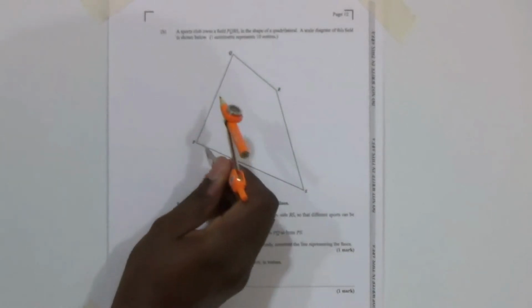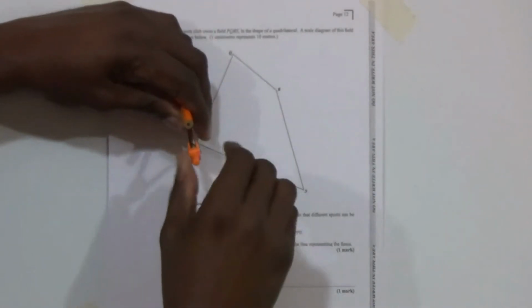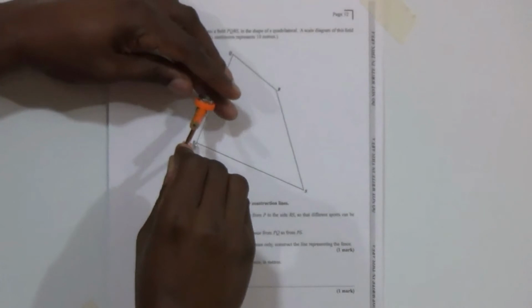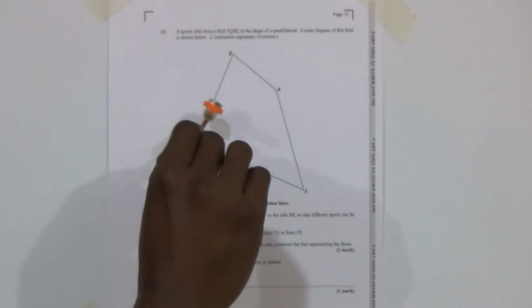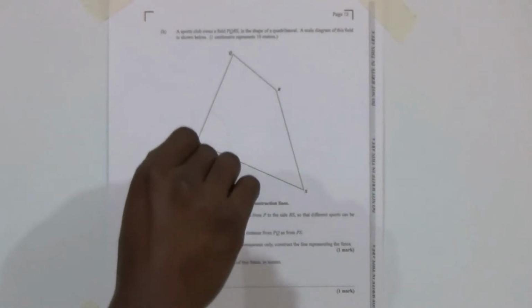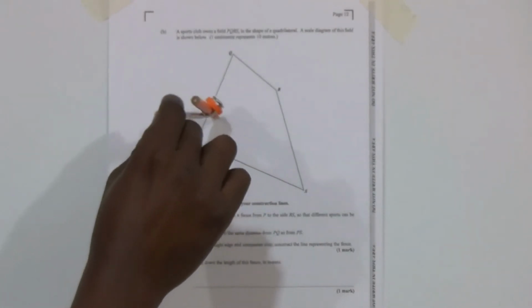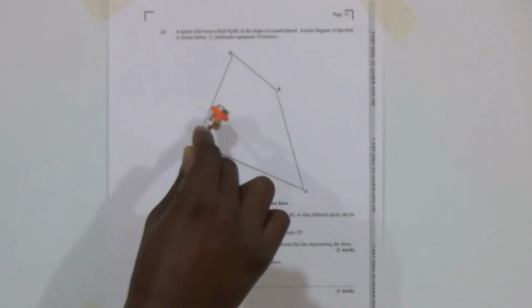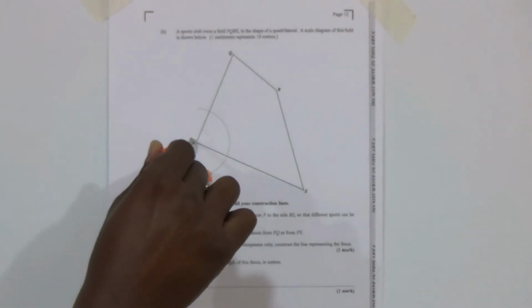What we do is we stick the point of the compass at P. Right? So when they say using a straight edge and compasses only, right? You draw a little arc there. Right? Remember, this compass is supposed to be stiff. Right? So we don't have any kind of movement while you're making a sketch. Right? So there is an arc there.